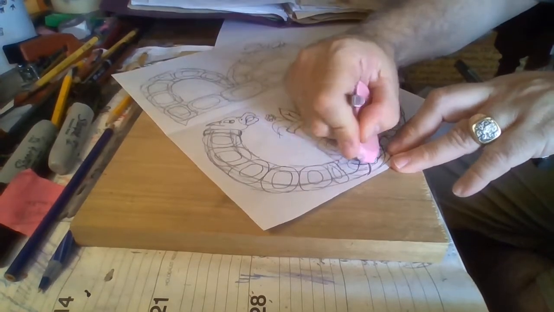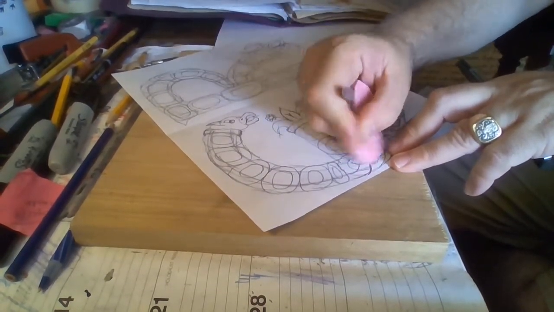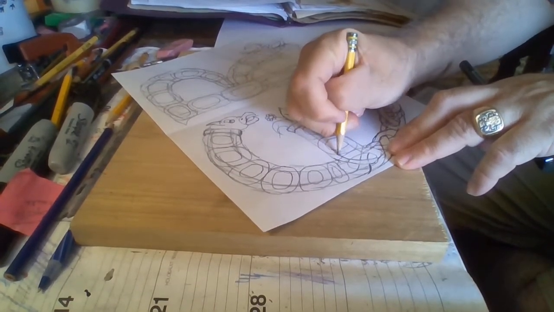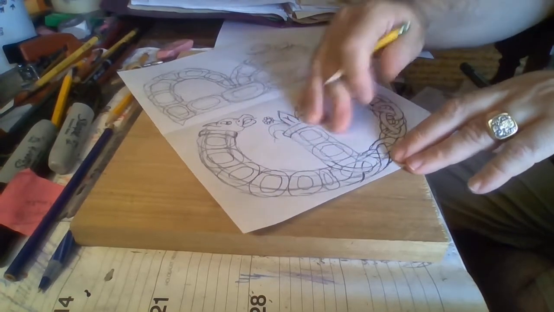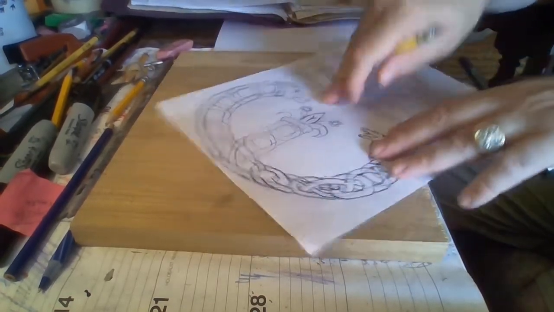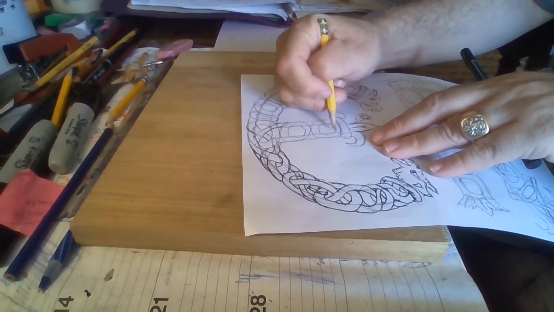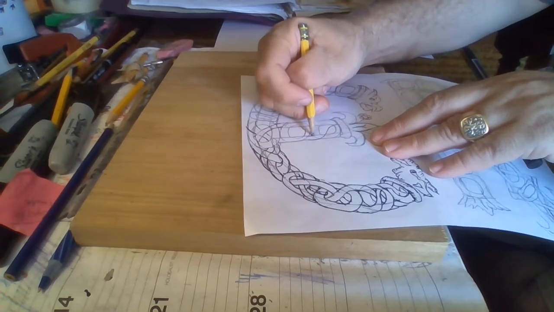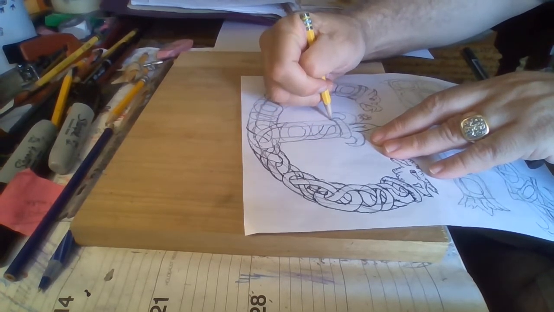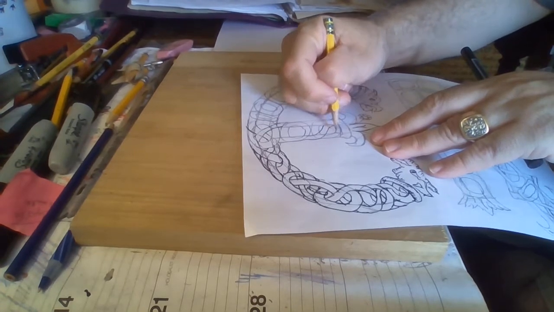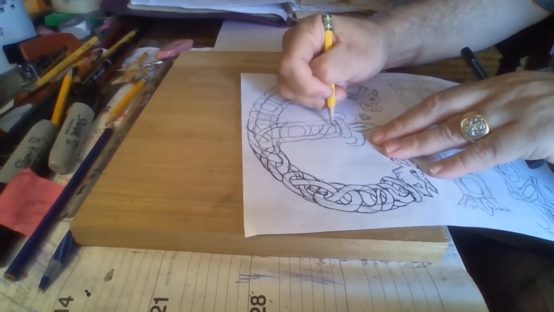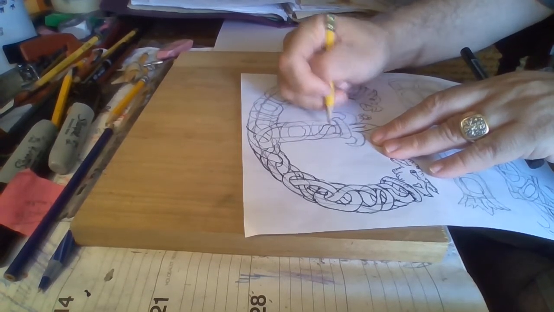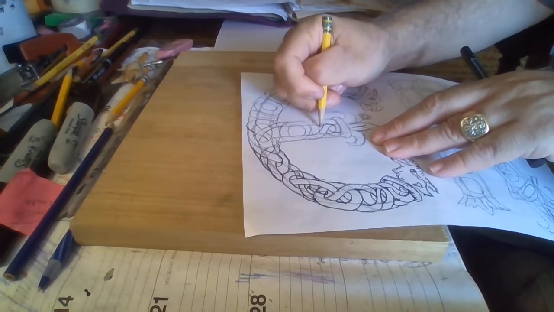So I'm going to erase this so I can know this guy's overlapping this guy. And this guy's going to go over here. Okay. And here's what I'm going to do. I'm going to have a different knot start from here. So this guy's going to go over here. So it's this knot here. This guy's going to go, so this means this guy's going to have to go this way. Go underneath.